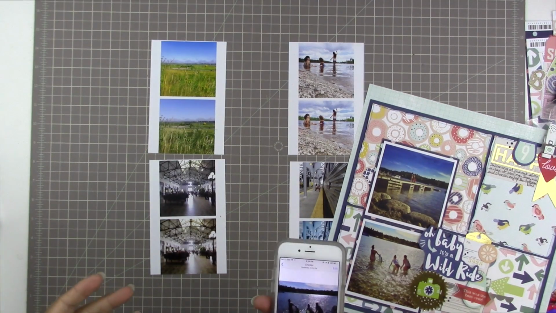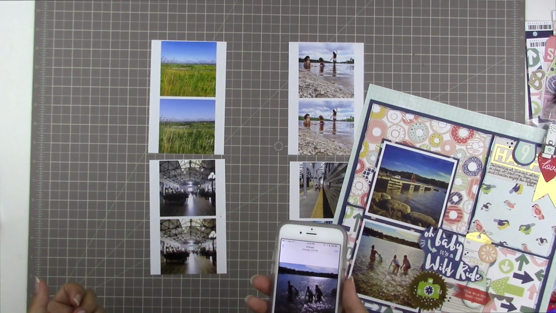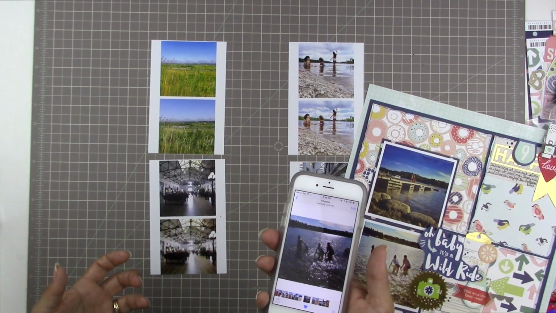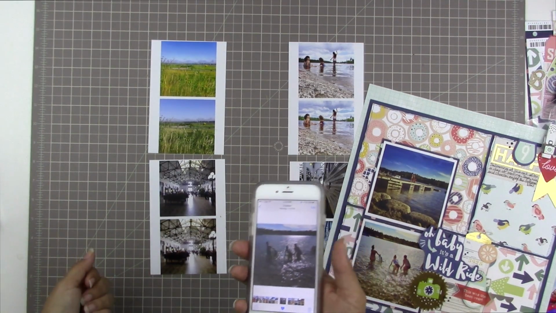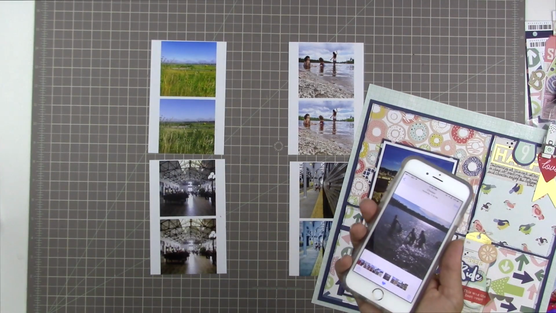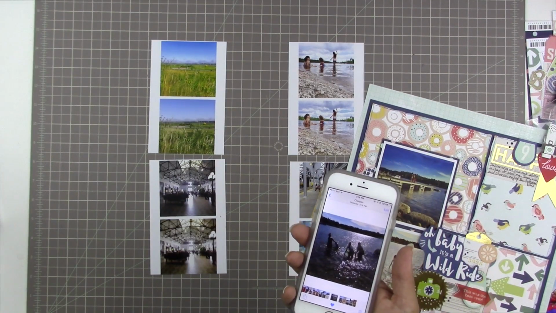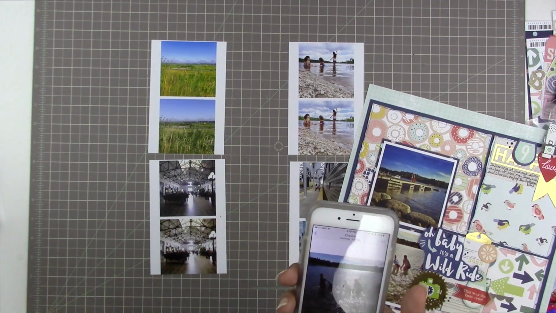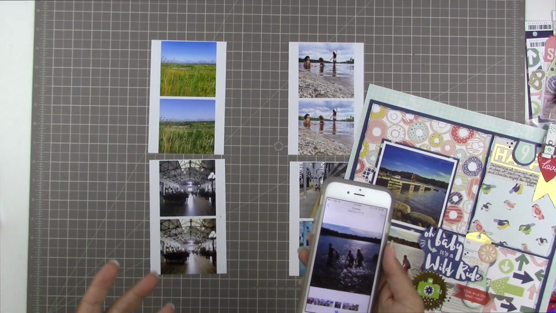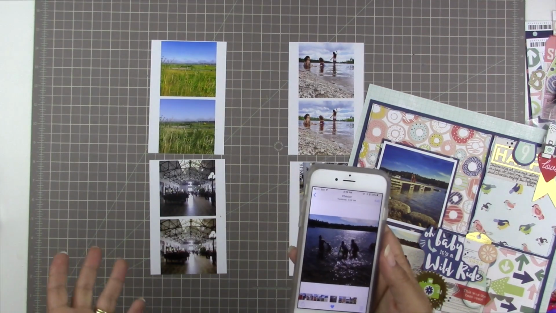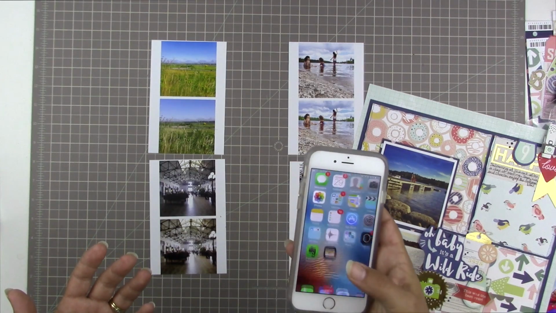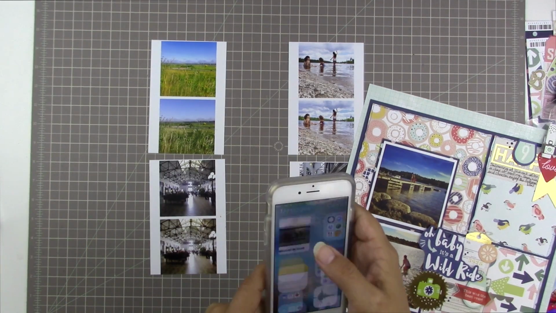I'm going to talk about Snapseed overall today, and about some of the basic edits that I do using Snapseed first, and then maybe in some subsequent videos I might talk about how I do specific photos in Snapseed. So Snapseed is a photo editing app that you can get for your phone. It's actually made by Google and it is free for Android or iPhones.